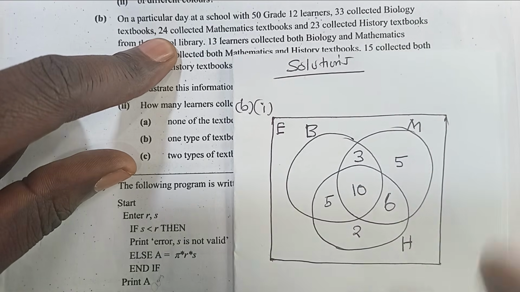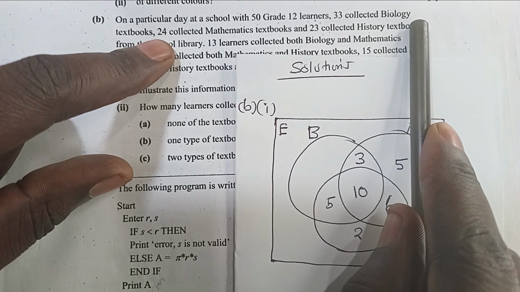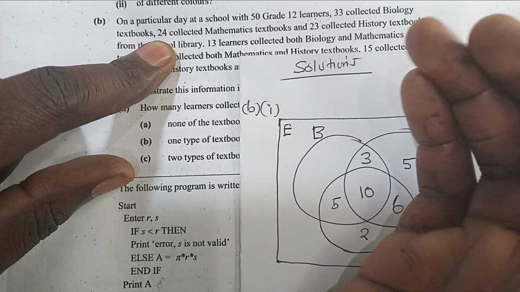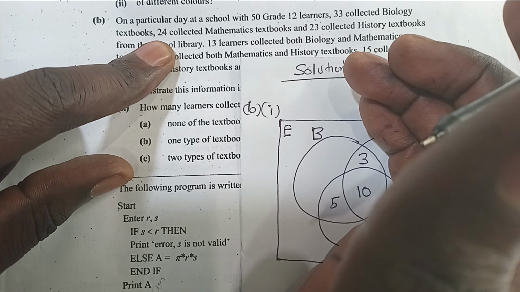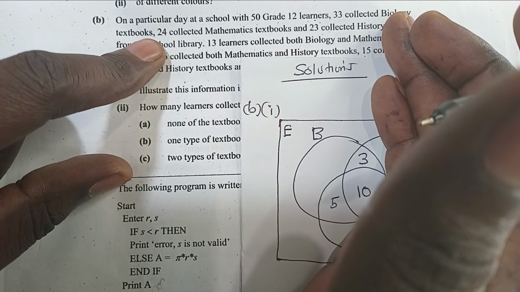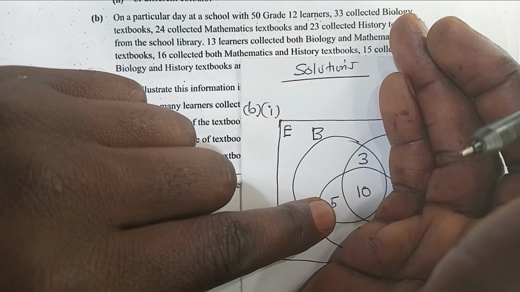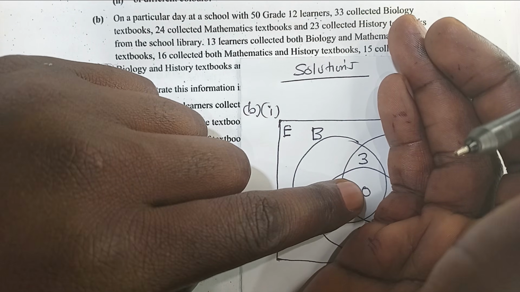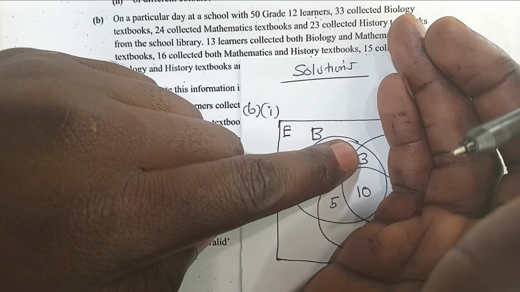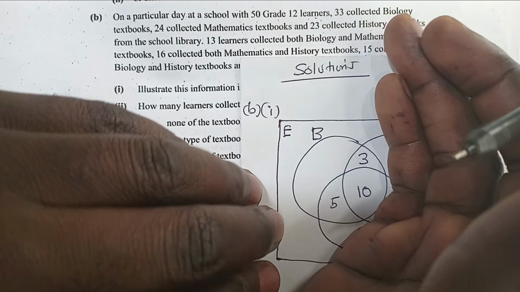We continue moving. The next statement going up says 33 collected biology textbooks. So again, momentarily we can ignore the other sets and focus on the one for biology textbooks. So 33, what do we have? This is 5, 10, making it 15, plus 3, so we have 18. How many more do we need?